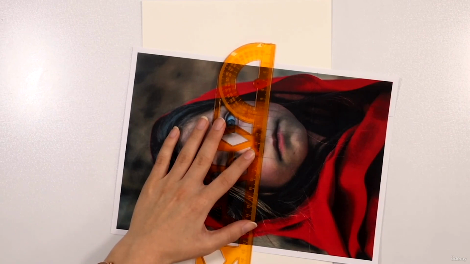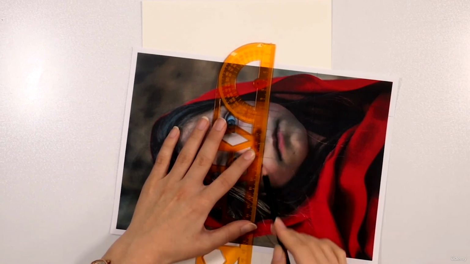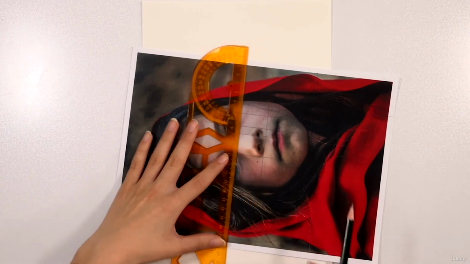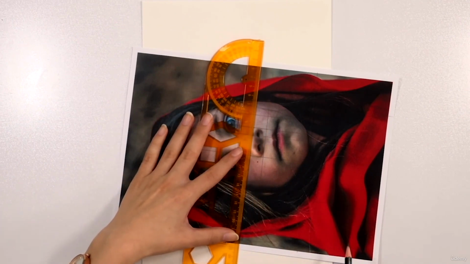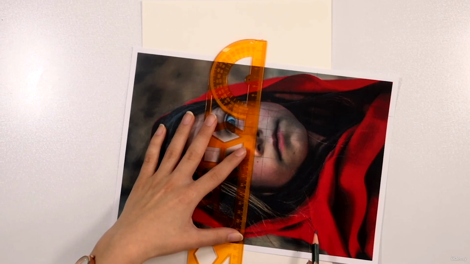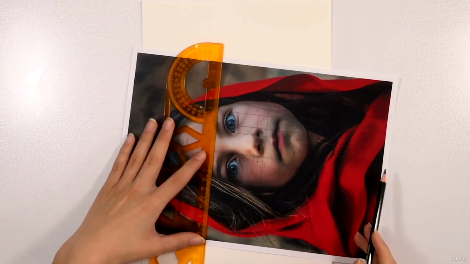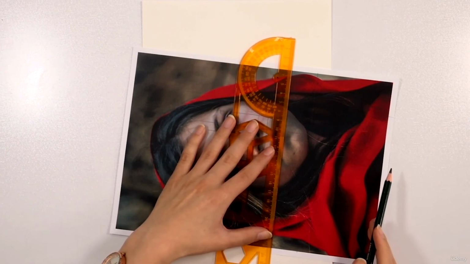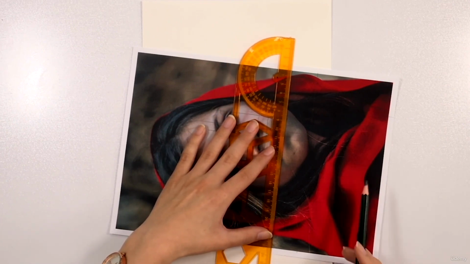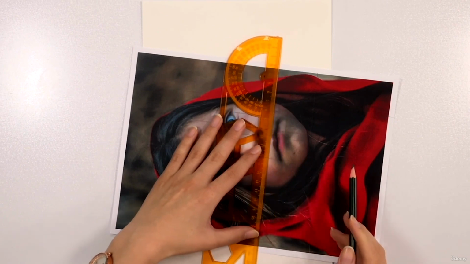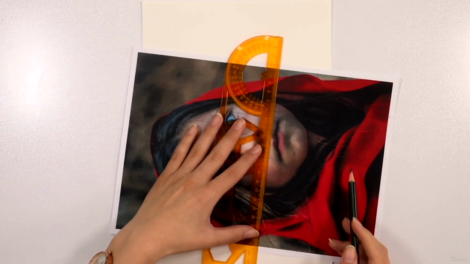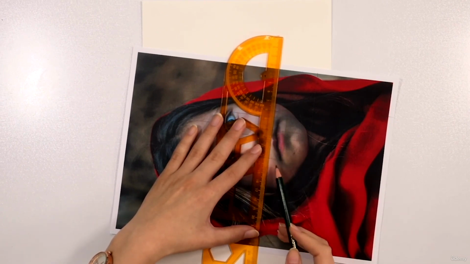Again, make sure your lines are straight. And we draw another horizontal line on this part of the nose. Then underneath the lips. And then another one above the lips.